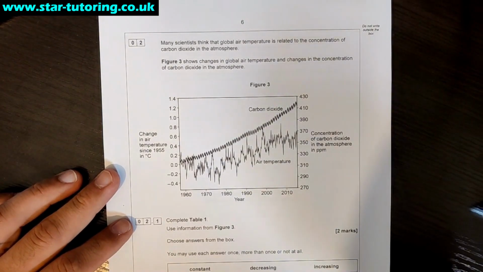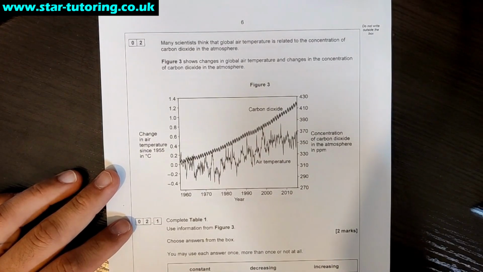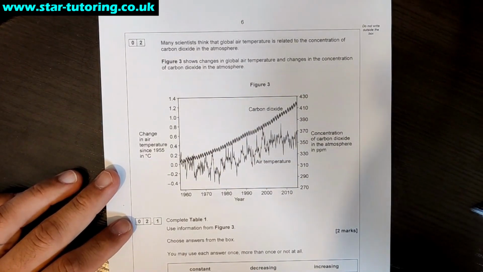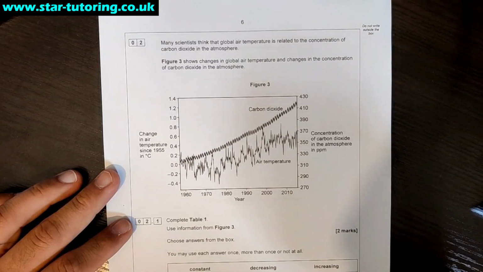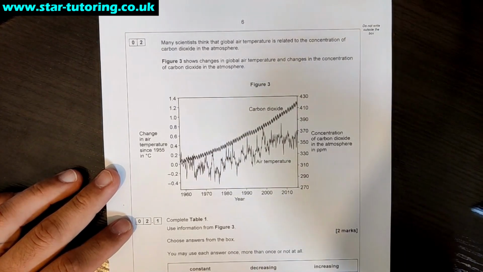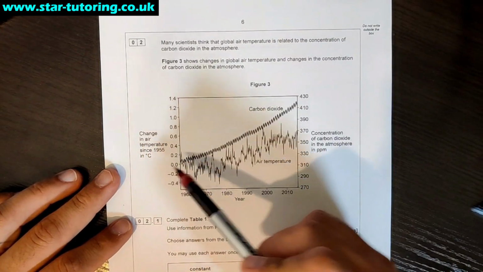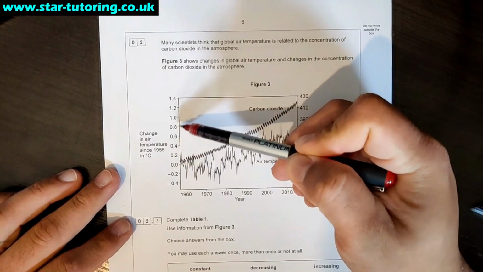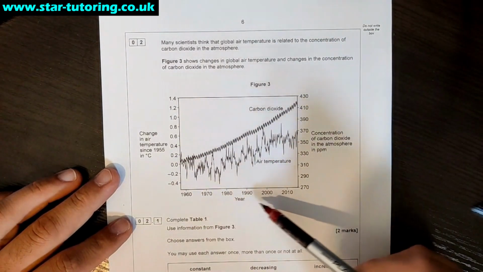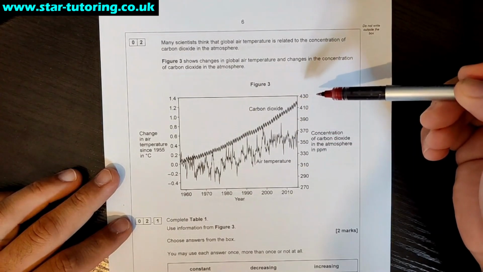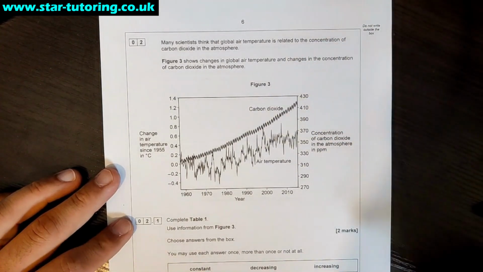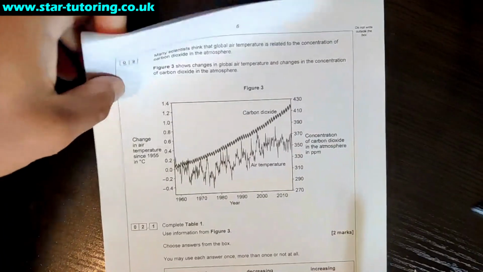Well, alright guys, here we are, question number 2 from the 2019 paper 2 triple science biology. It says many scientists think that global air temperature is related to the concentration of carbon dioxide in the atmosphere. Figure number 3 shows the changes in global air temperature and the changes in the concentration of carbon dioxide in the atmosphere. So we have this graph and it tells us the changes in air temperature since 1955 in centigrade. So you can see that's the scale going upwards. You have the years, and then you also have the concentration of carbon dioxide on the other side, in parts per million.